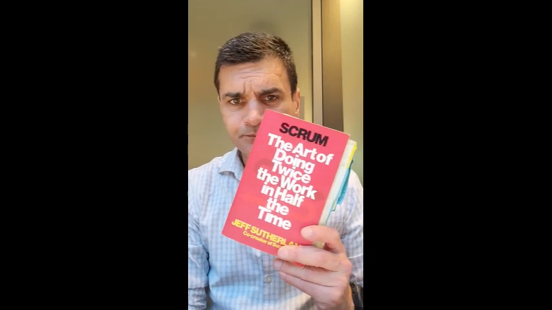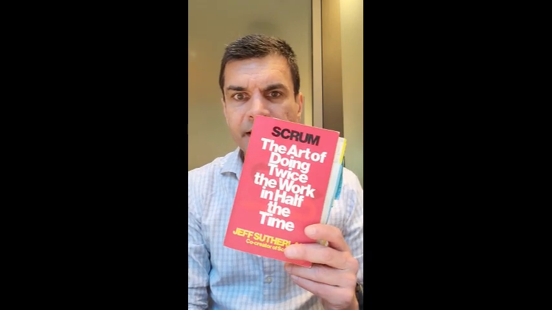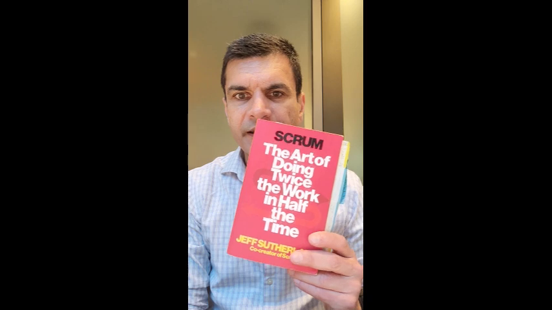Any project manager today needs to know about Scrum and Agile. It's got various words. Even Kanban board is interchangeably sometimes used with Scrum and Agile. What are Scrum and Agile? It comes from this book here, Scrum, The Art of Doing Twice the Work in Half the Time, by Jeff Sutherland, the co-creator of Scrum, or a co-creator of Scrum. So this is where it all began, and this is the book you need to read.